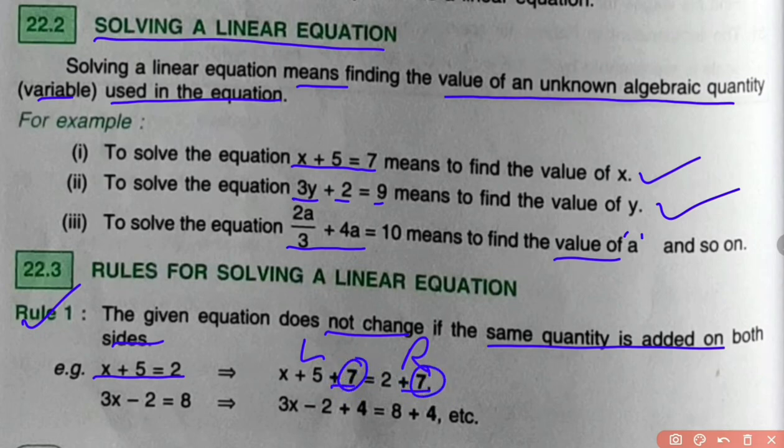Adding this 7 will not change the value of the equation. The other example, the equation which is given to us is 3x minus 2 equals 8. In both the sides we are adding 4. So if we add 4 on both the sides, or any number on both the sides, it should not change the value of the equation, right? The equation does not change, right?